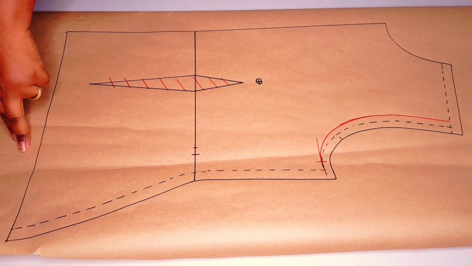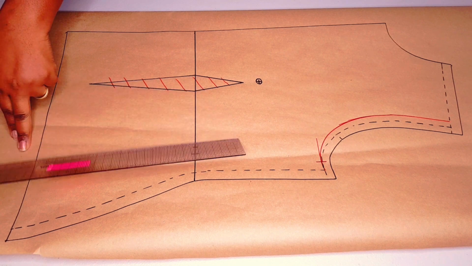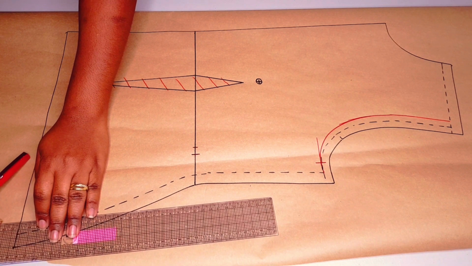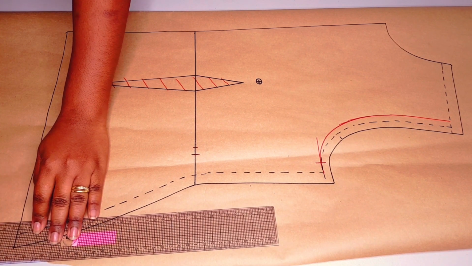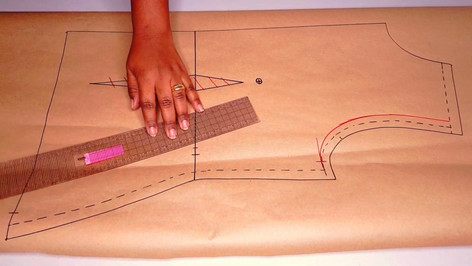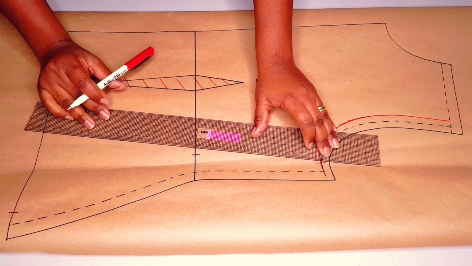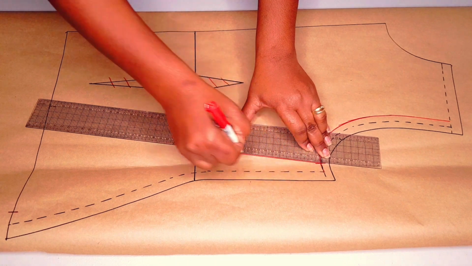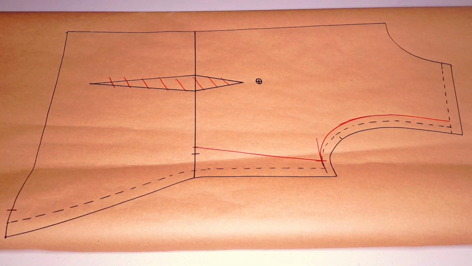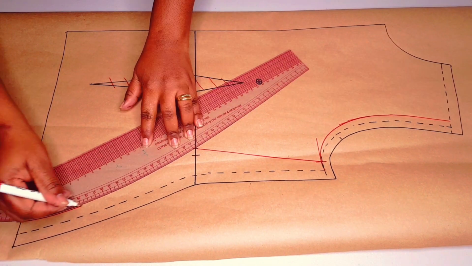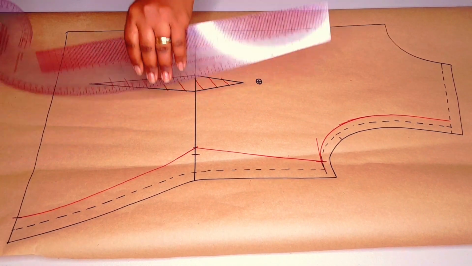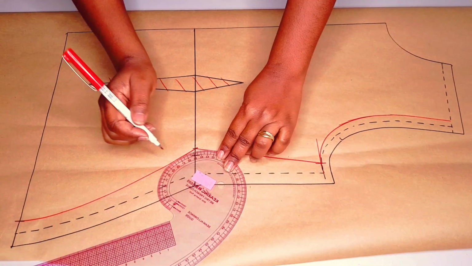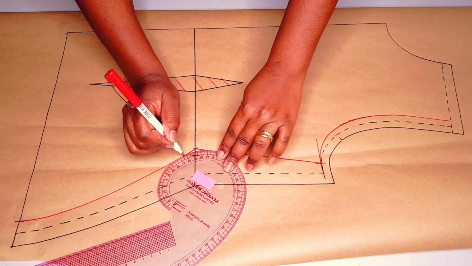At the hip line, we added 1.5 centimeter ease, so we're going to come in by 1.5 centimeter from this point here. Put a mark. Now join these 2 points with a straight line. And then get your curved ruler and connect these 2 points. Now this is 2 pointed, so we're just going to shape it a little bit. Get your curved ruler and give this a nice shape.